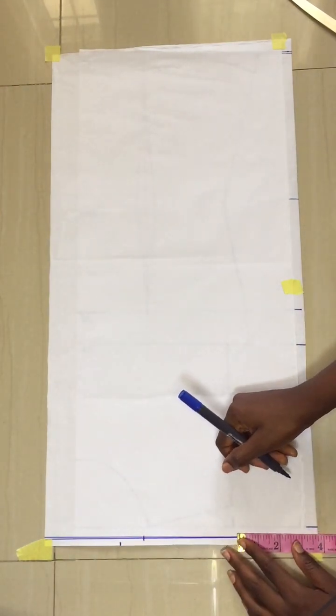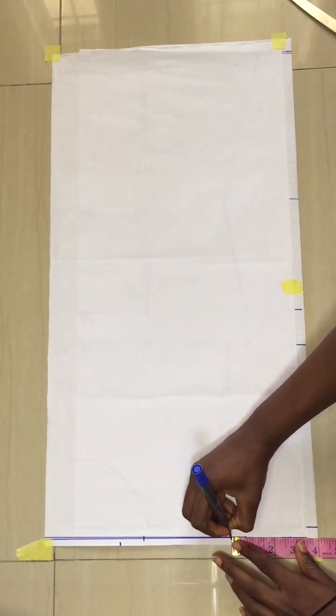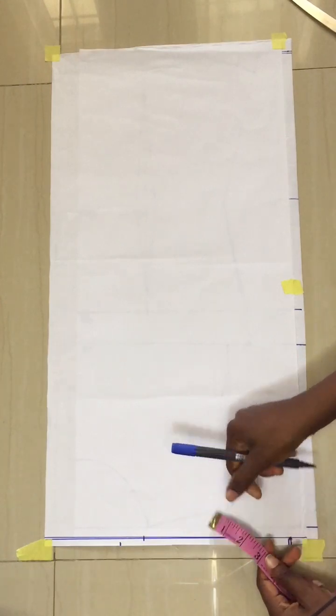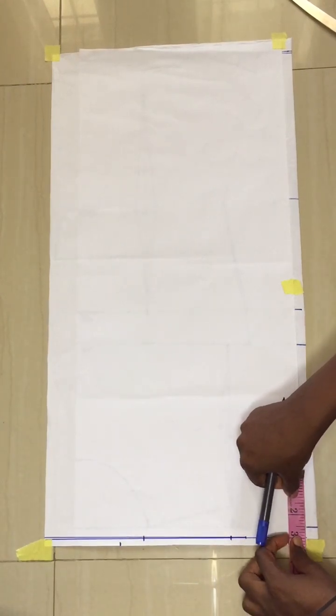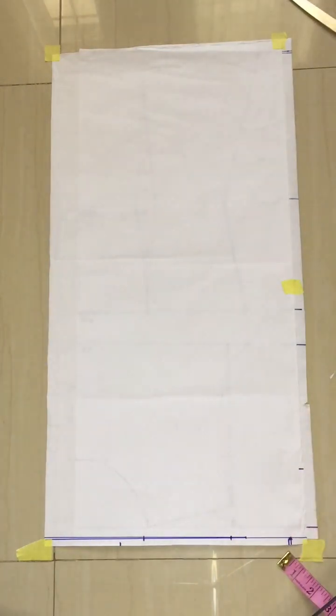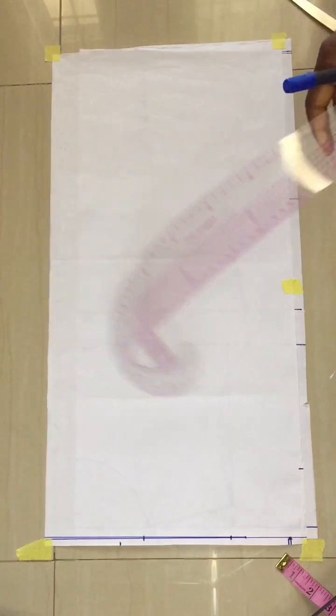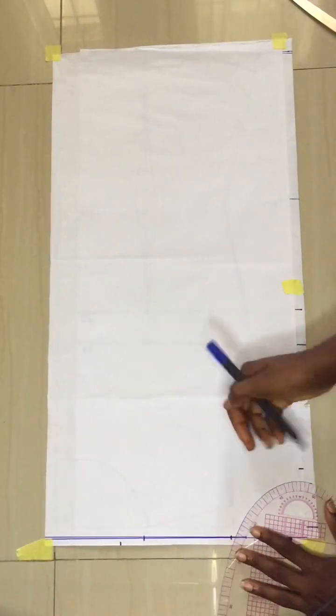From that point, I went ahead to get my neck width measurement, which is 3.5, and then I went down to mark my neck depth measurement, which is 3 inches. So after you're done with this process, you go ahead and connect it with a curve rule to get your neckline.